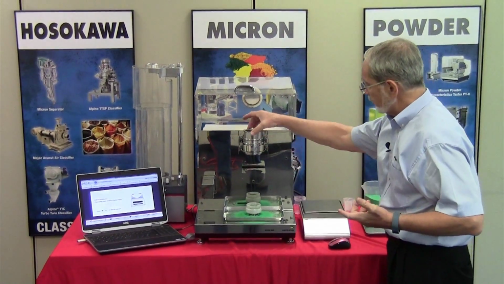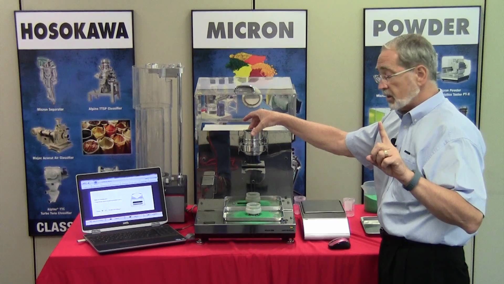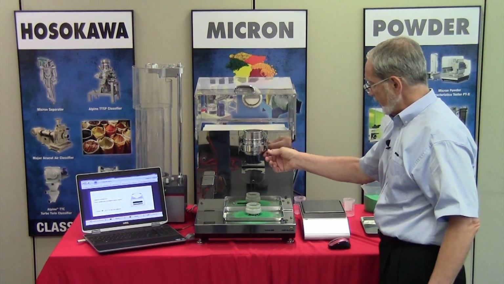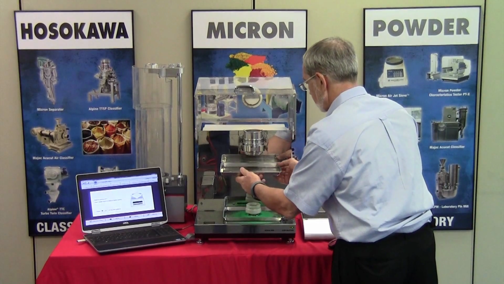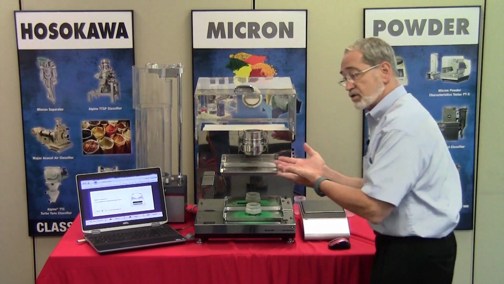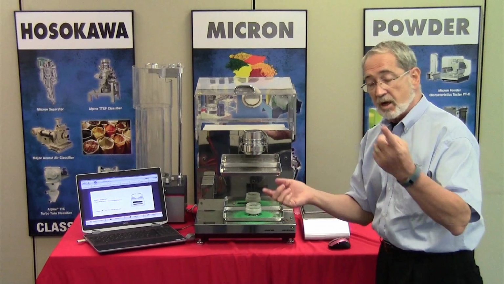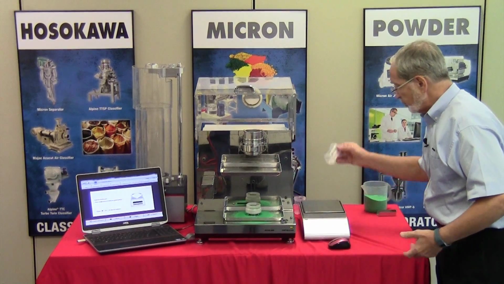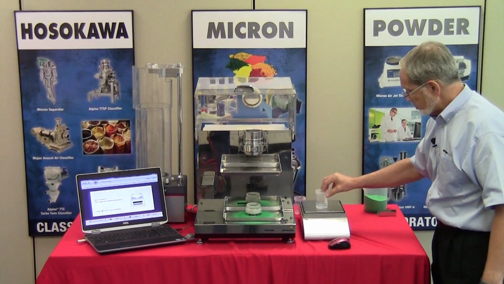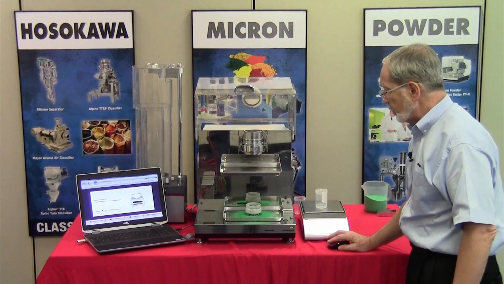So what I did was I put a cup extension, which is a modified cup extension, and the clamp into place. I will also place this collection pan here so that any material that passes through the screens does not fall throughout the machine. So what we'll do now is we're going to place, instead of weight paper, a small little sample bucket on the balance.